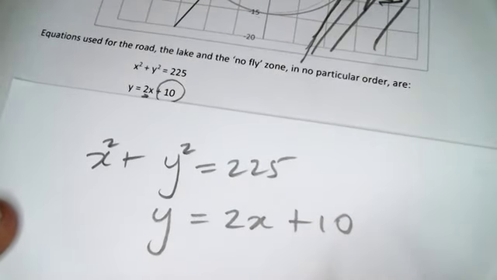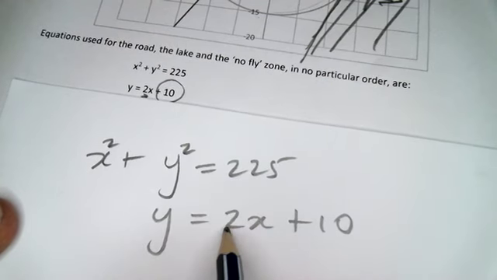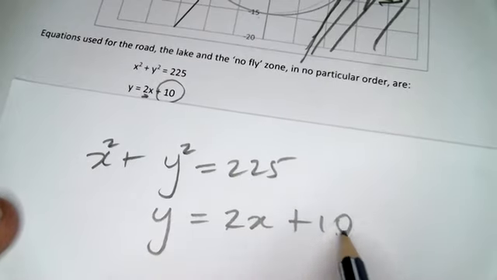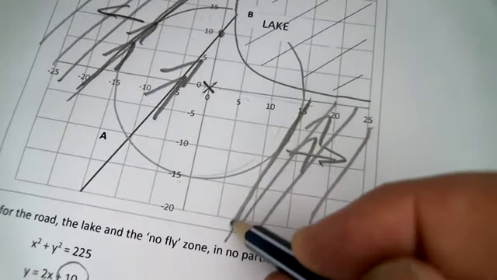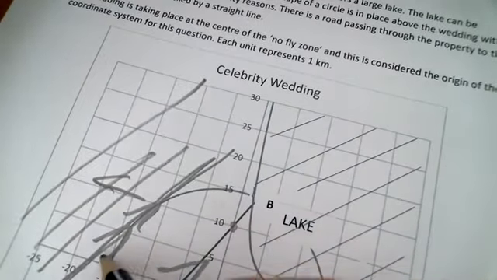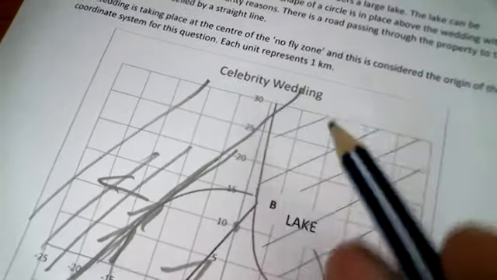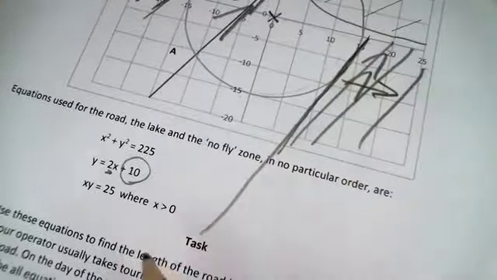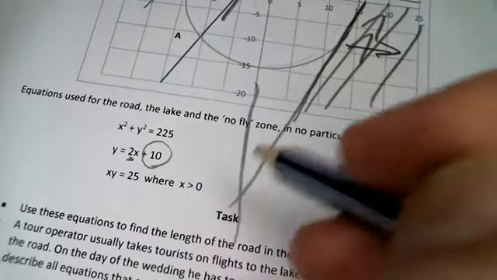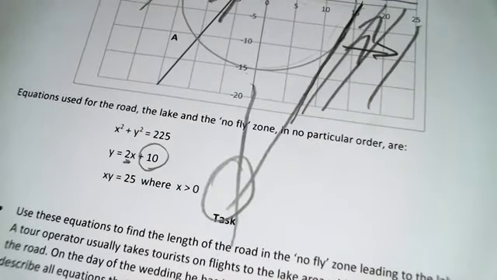But it can't be 2x plus 10. It's got to be something else. And we know the gradient remains the same. But what we know is the intercept won't be the same, because these intercepts here are going to cross somewhere way down here. And this one up here is going to cross somewhere way up here. The question is, what is the intercept here? What is the intercept going to be here? And that's what we've got to find.